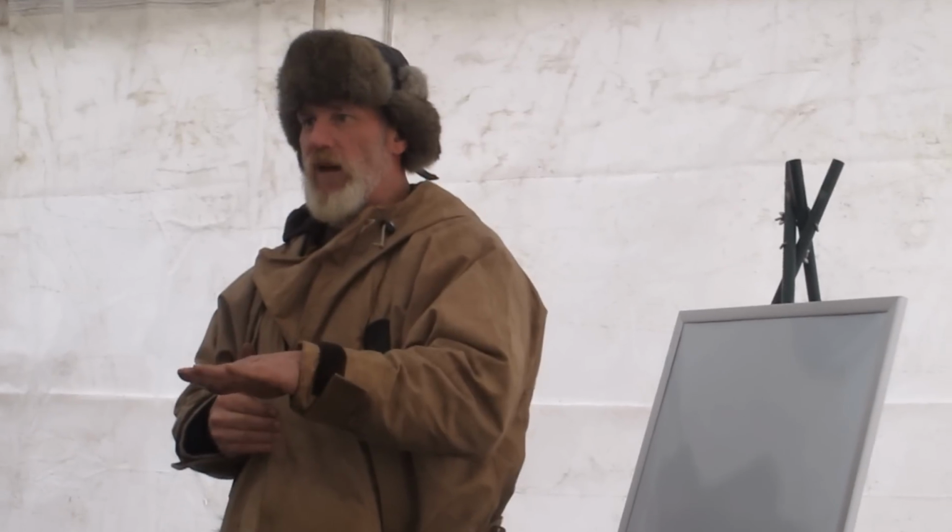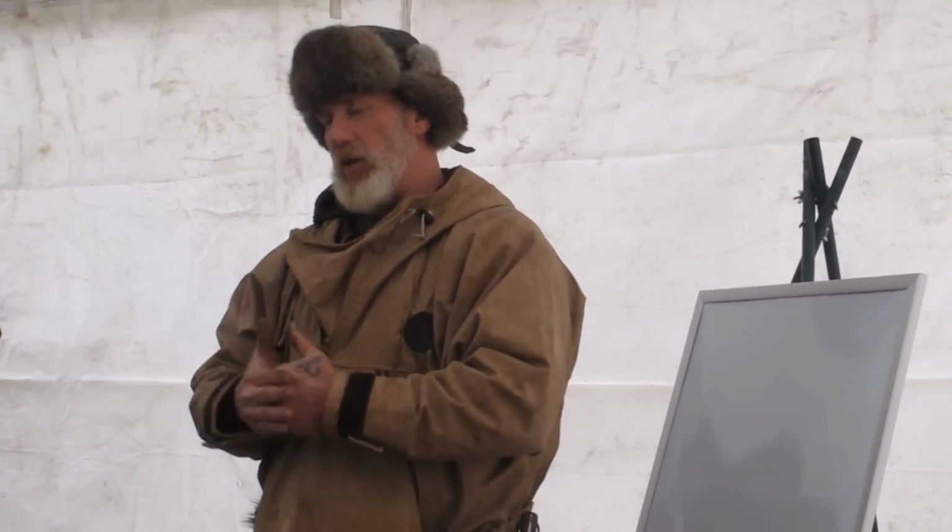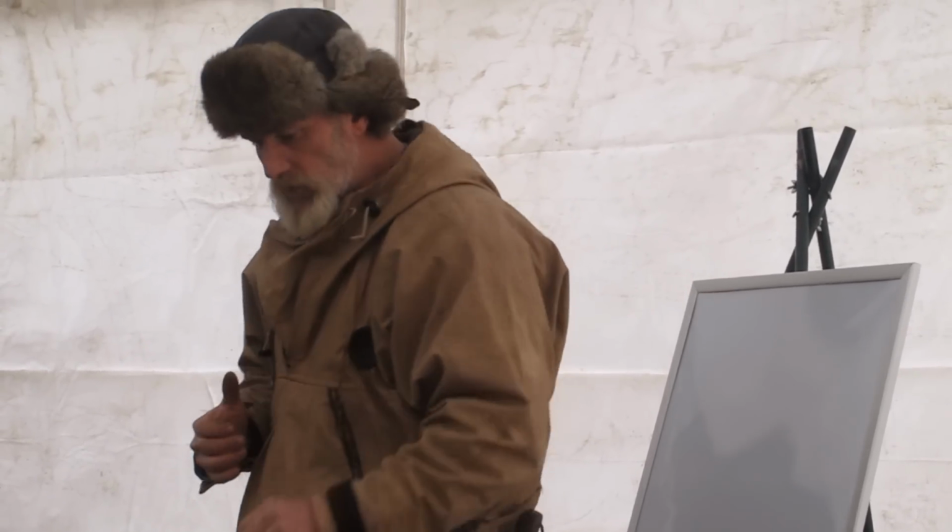And just worry about flat terrain for now. Don't worry about uphill, downhill, and all that stuff. Just get your flat terrain pace count, and it'll be fairly close, within a few steps, tonight out here in the rough terrain. So that's the first thing.